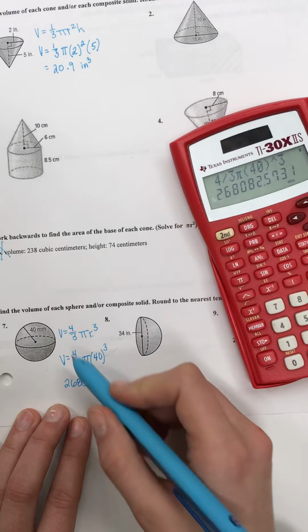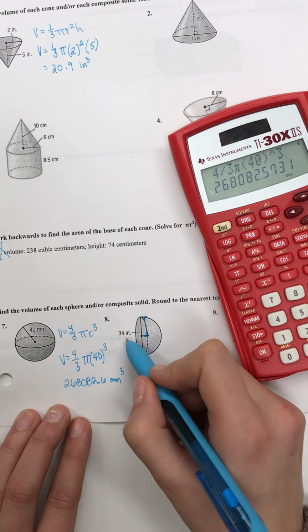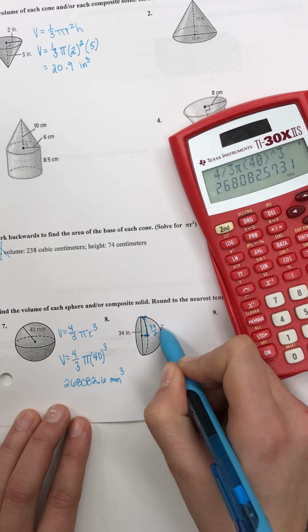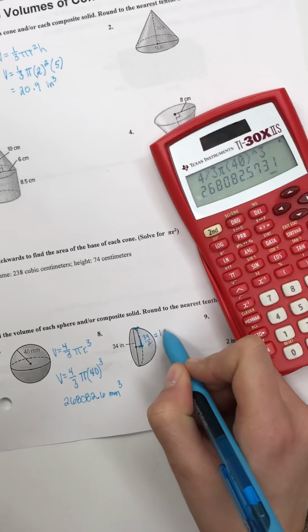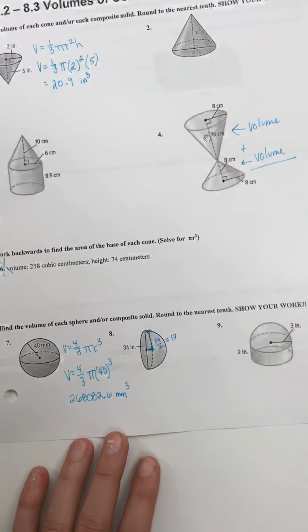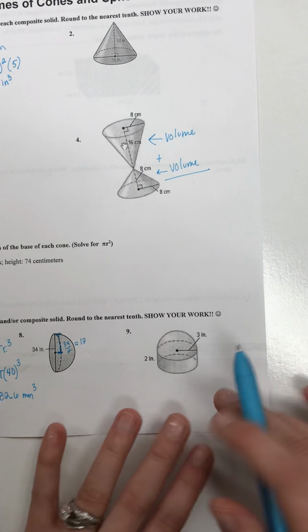Please take note that in number 8, in order to use the sphere formula, you have to find the radius, and the radius is half of that diameter. Since the diameter is 34, half of 34, or 34 divided by 2, is equal to 17. Then go ahead and plug that into the formula. Let's look at number 9.